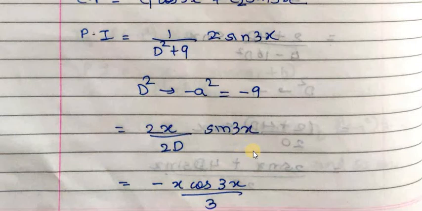And the integration of sin x is minus cos x. The integration of sin 3x will be minus cos 3x divided by 3, because here the multiplier of x is 3, and this x will remain as it is.